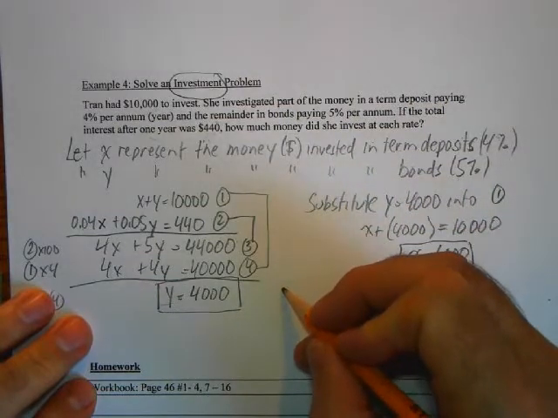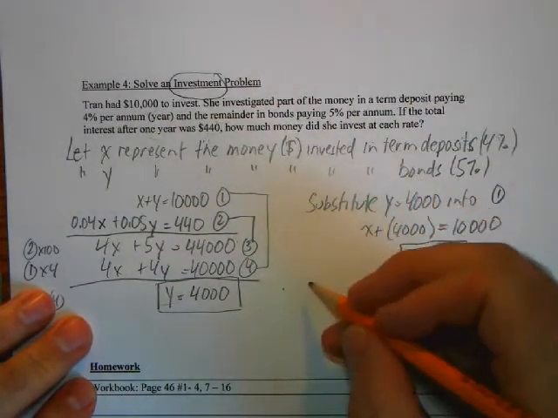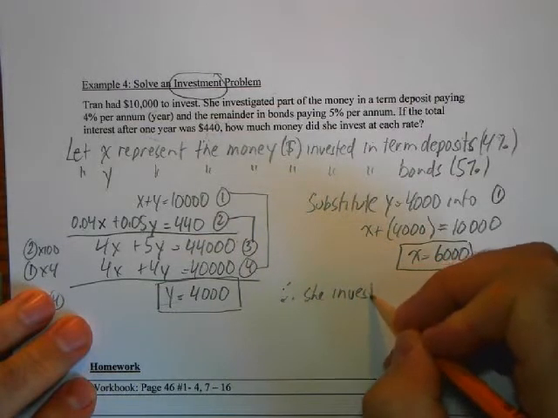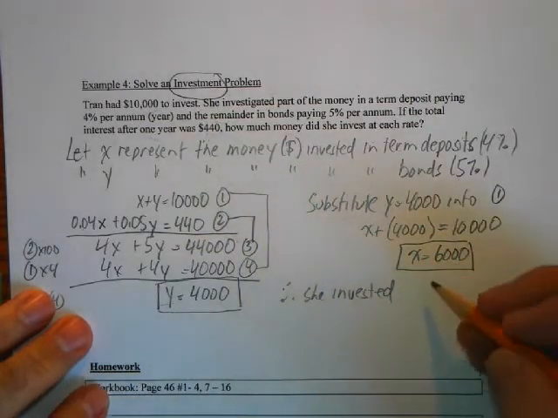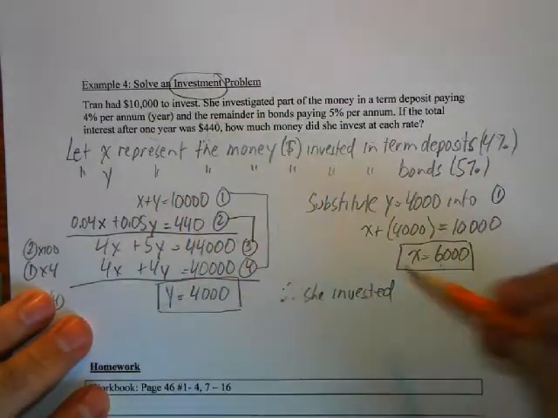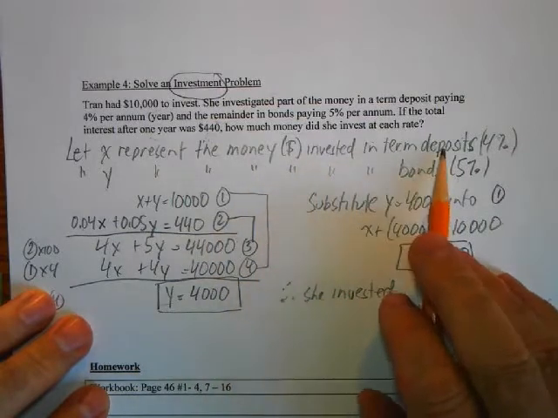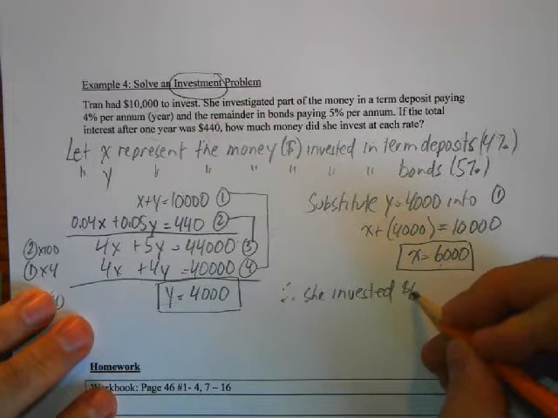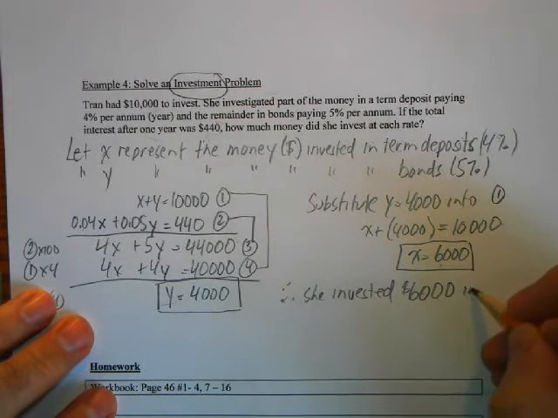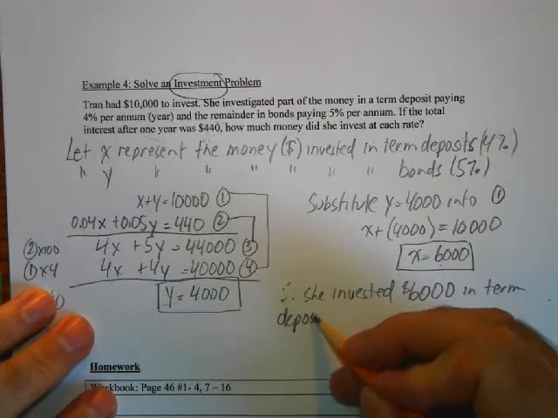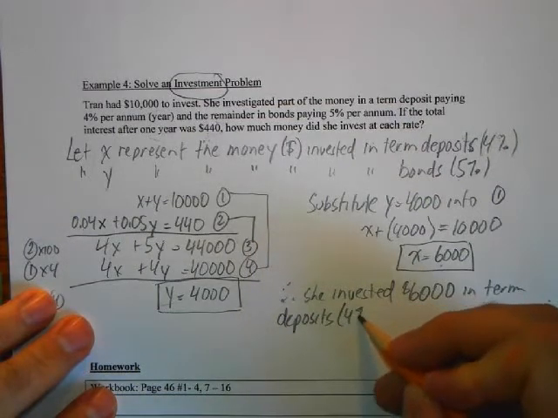So therefore, how much money did she invest at each rate? Therefore, she invested... so x was 6,000. This is where it's good to have a nice description here. So x was money invested in term deposits. So she invested $6,000 in term deposits. And I'll put the interest rate right beside it, 4%.